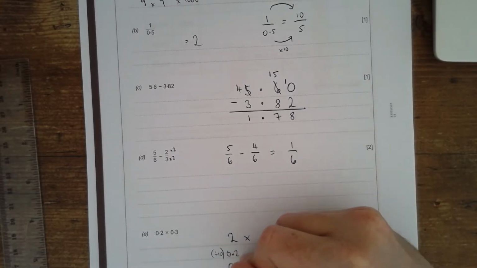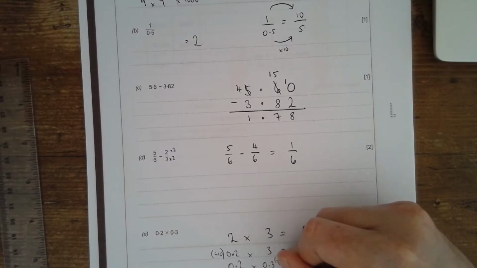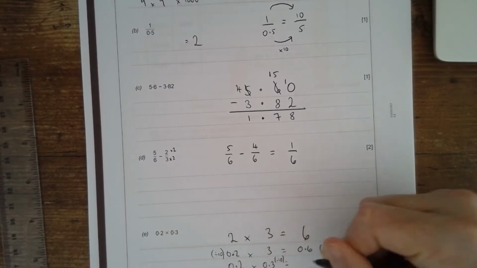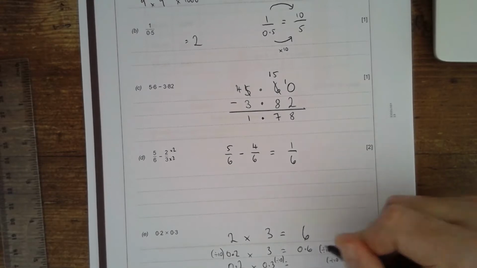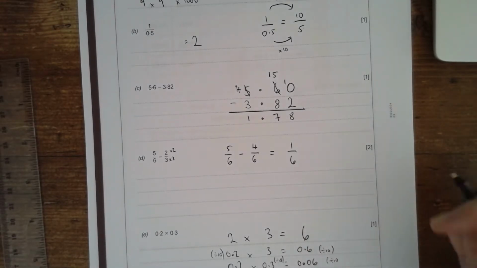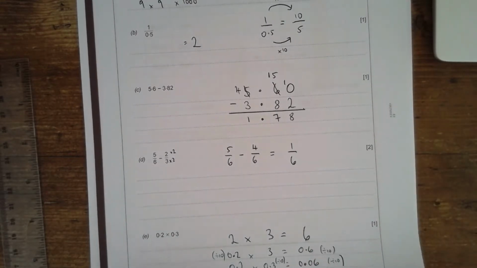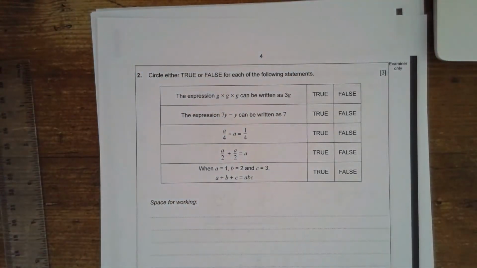But now what I'm going to do, I'm going to keep that 0.2 the same. I'm actually going to make this 10 times smaller, so I've divided this by 10, which means I have to divide my answer by 10 again, which will give me 0.06. Okay, so really commonly answered incorrectly there. The answer is 0.06. That's the one that you needed. Okay then, over the page, have a quick read of them, and I'll start to go through the answers.